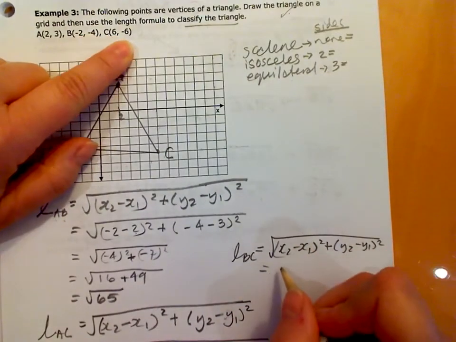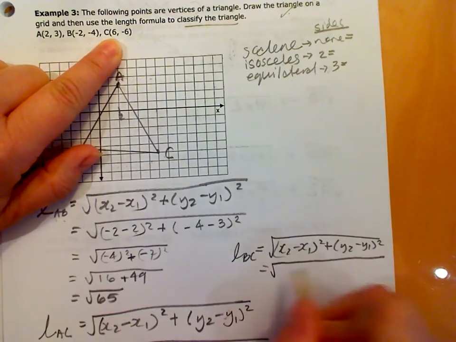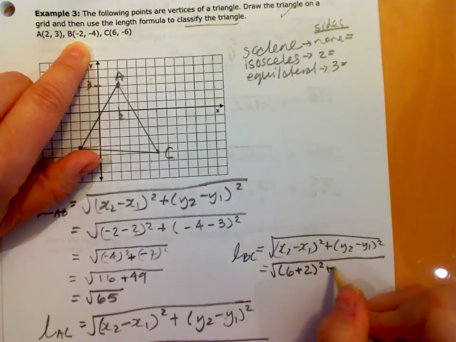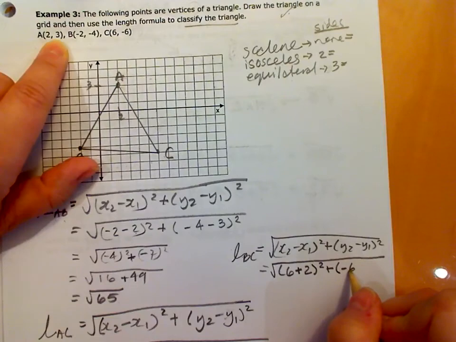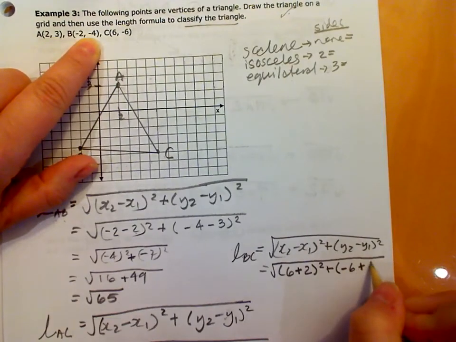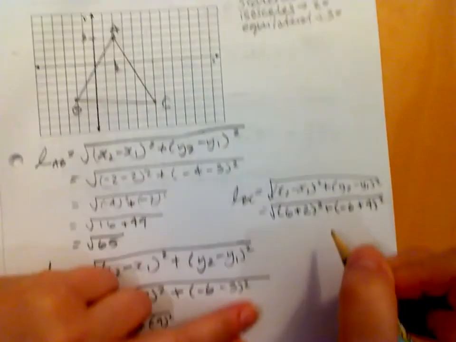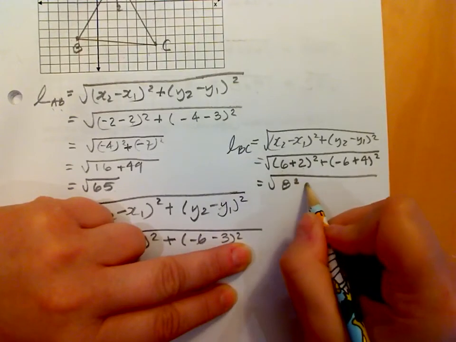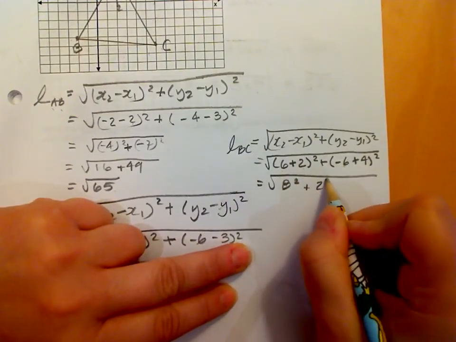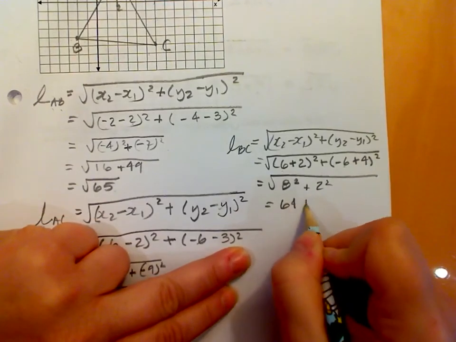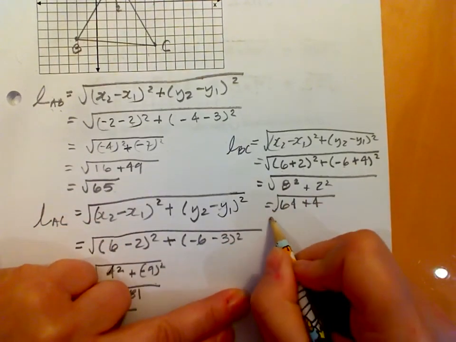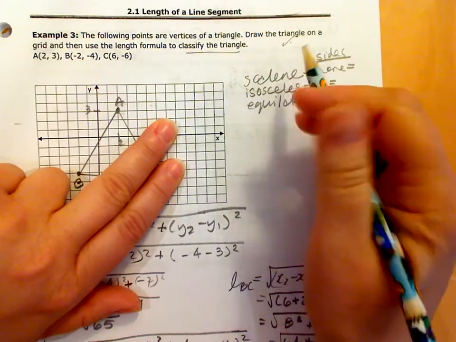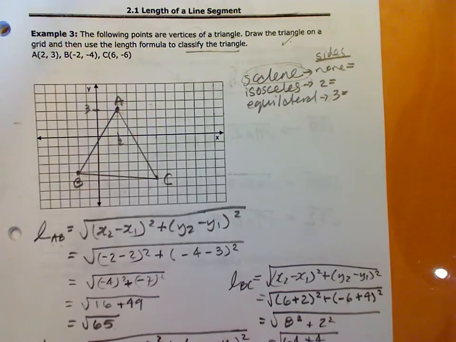So I'm doing BC, so x2, x1, y2, minus 4, y1. 6 and 2 is 8 squared, and this is 2 squared, and that is 64 plus 4. And none of these are the same, so the triangle is scalene. Ta-da!